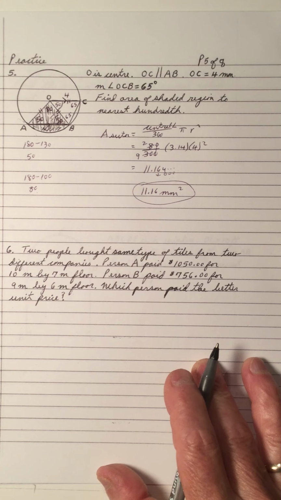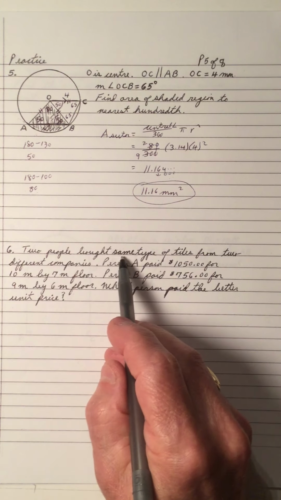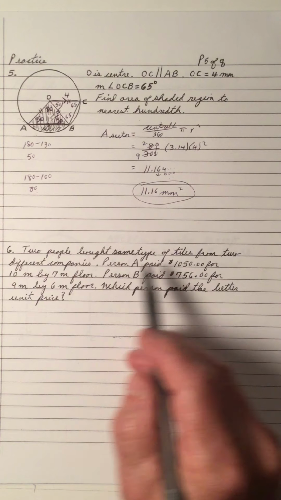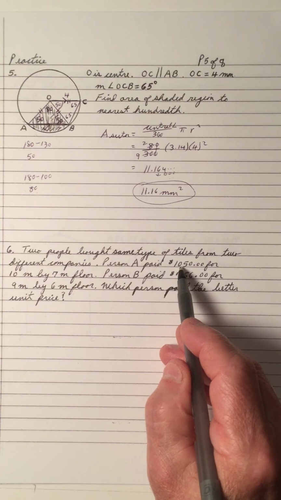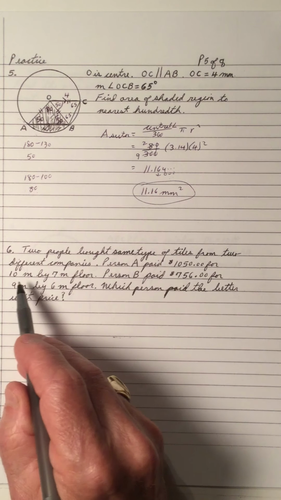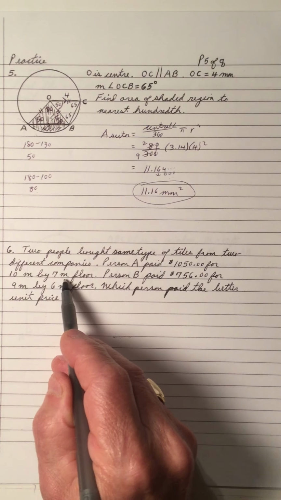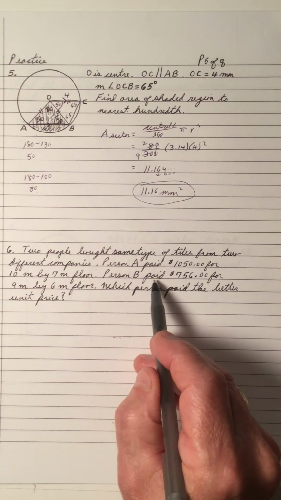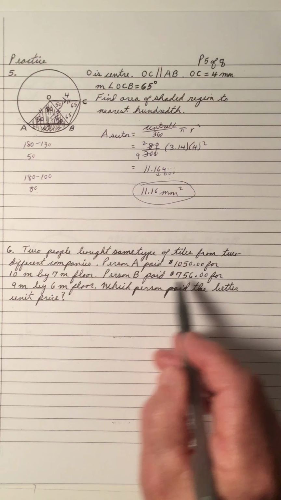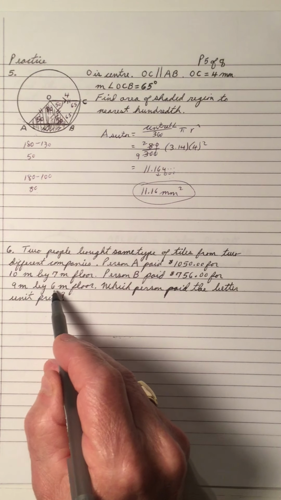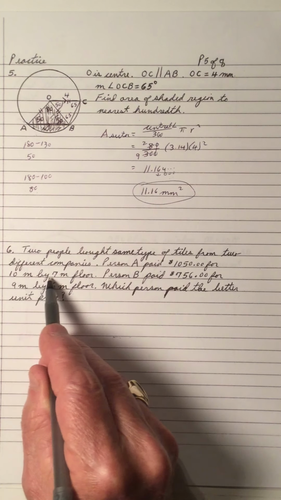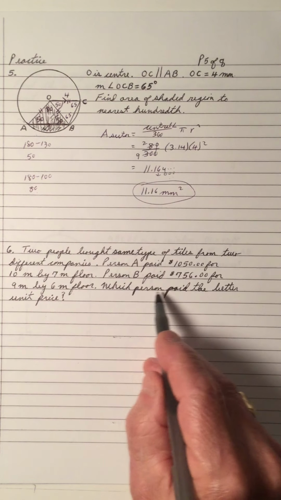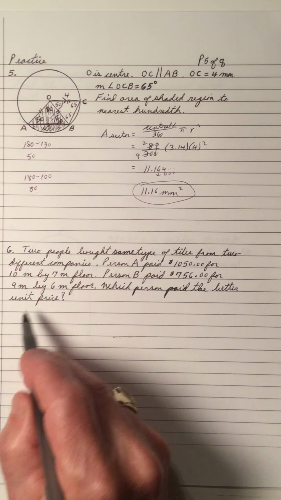Number 6, let's work this one out. Two people bought the same type of tiles from two different companies. Person A paid $1,050 for a 10 by 7 floor. Person B paid $756 for a 9 by 6 floor. These are rectangular floors. Which person paid the better unit price?